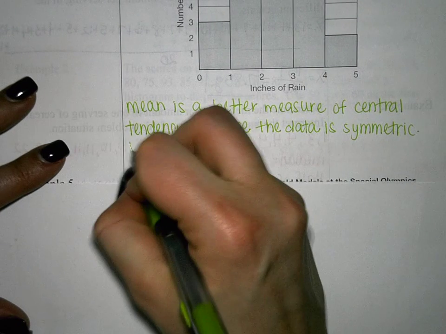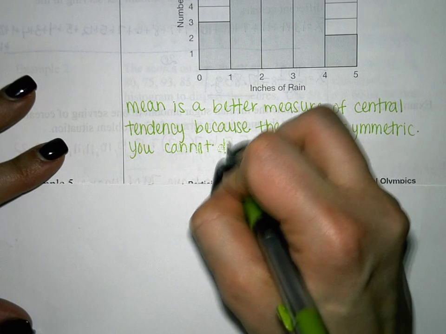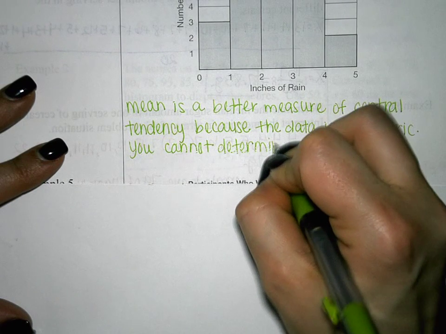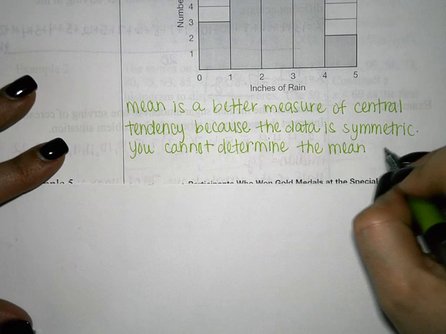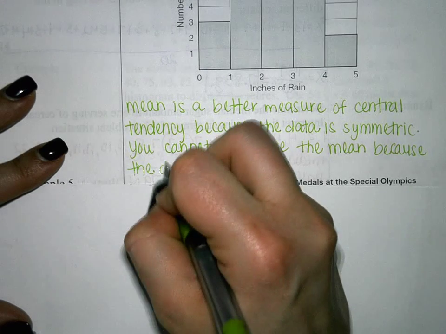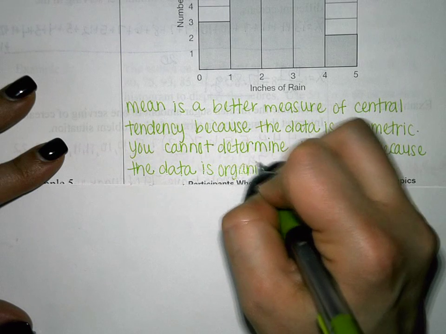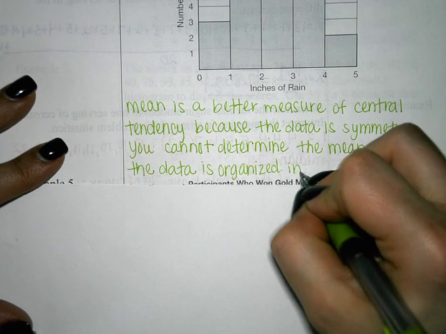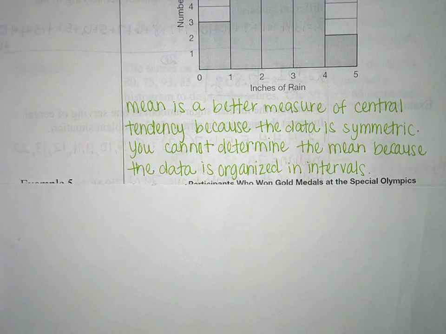You cannot determine the mean because the data is organized in intervals. So on a histogram we can't determine mean or median. We can just tell you which one is a better measure, but we can't tell you the exact value.